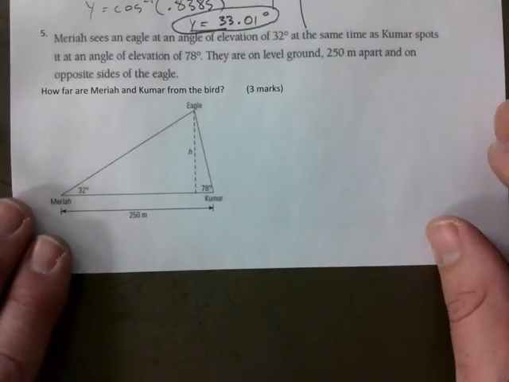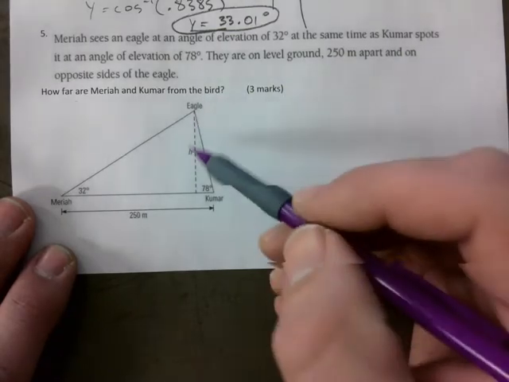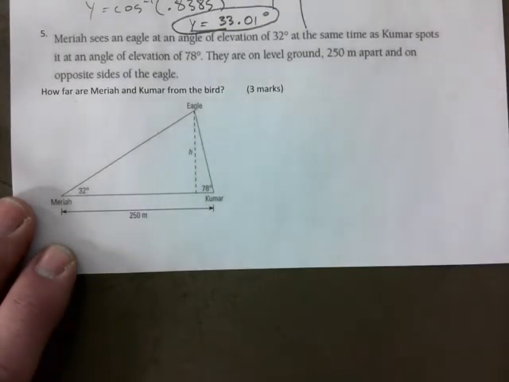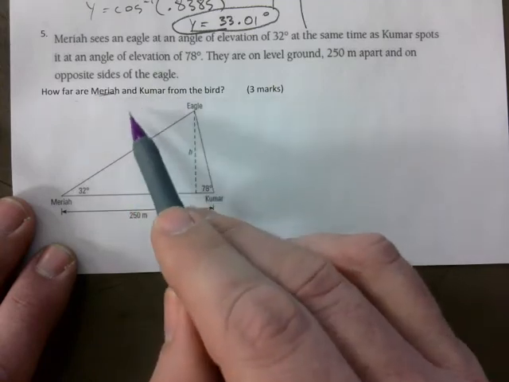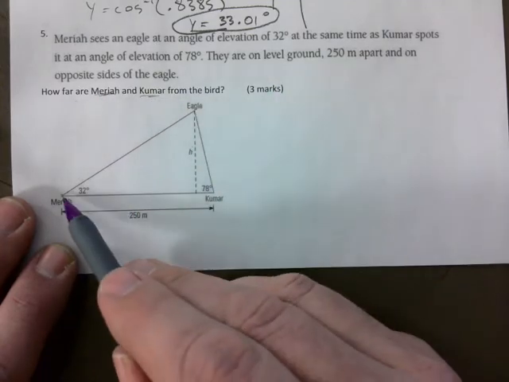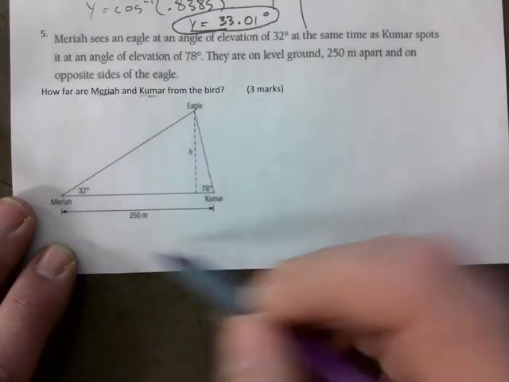So here, this H, I actually like it being there because you're like, wait a minute, do I use it? Do I not? What's happening, right? So they want to know the distance between Mariah to the bird and Kumar to the bird. So let's do one at a time. Do you have a pair?